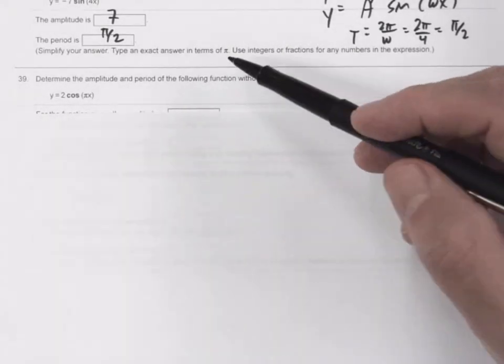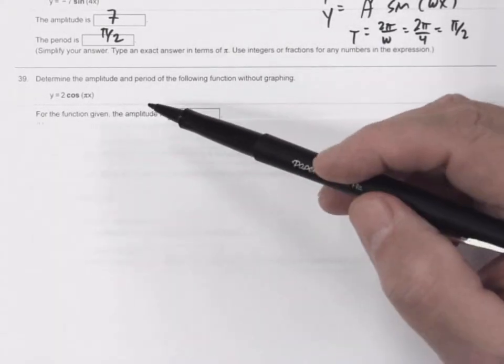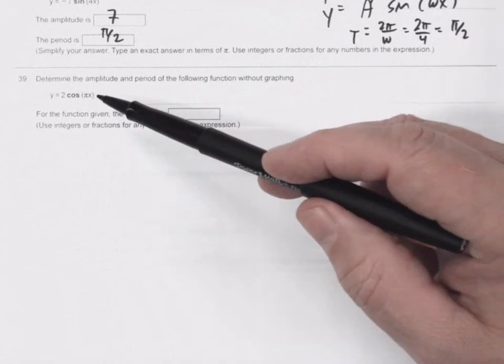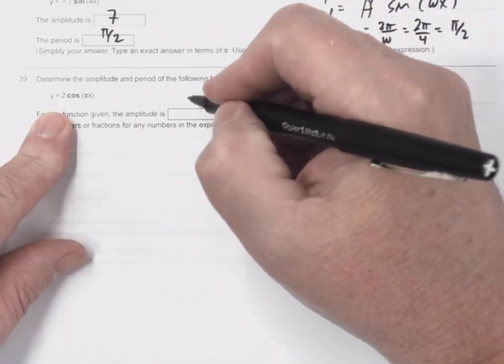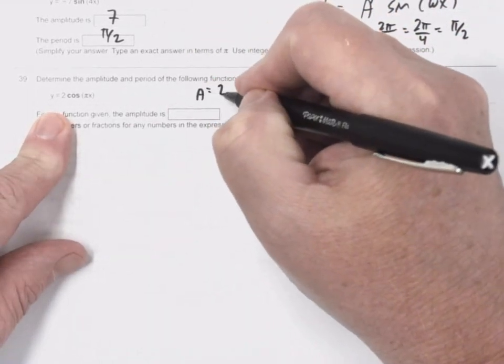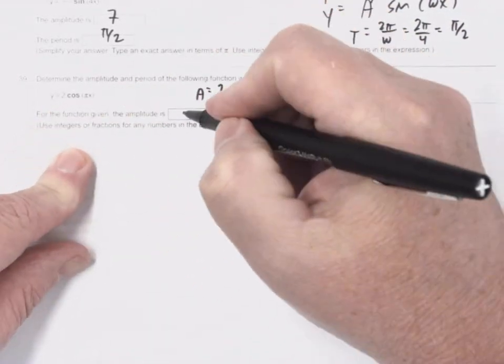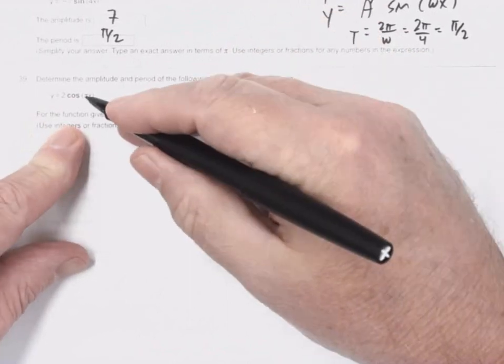The next one: determine the amplitude and period of the following function without graphing. Same idea. They want the amplitude and the period. Here, A is going to be 2, so the amplitude is 2.